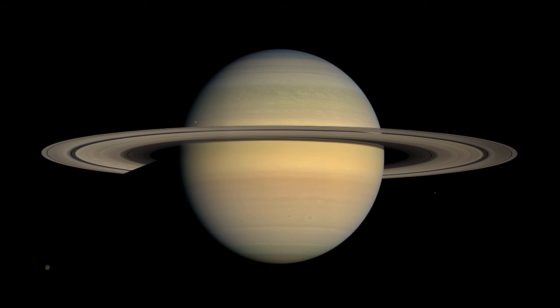It's a ball of gas with a mass that can hold 755 Earths. This planet received the name Saturn because of the Roman god of agriculture, Saturn. It's the farthest planet that we can see with only the eyes. Saturn is in the group of the gaseous planets. It's the sixth planet from the Sun.